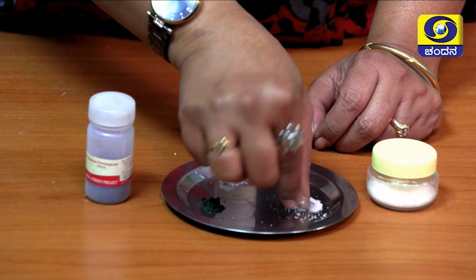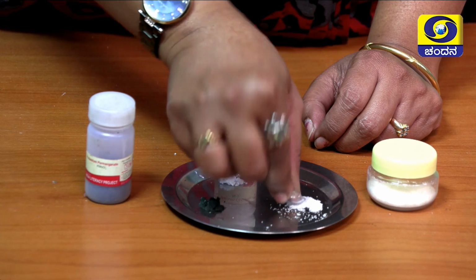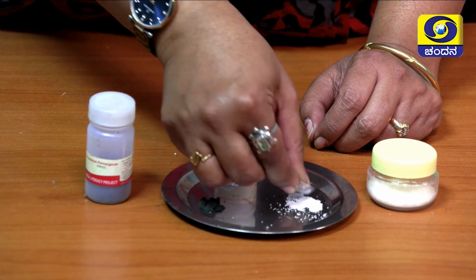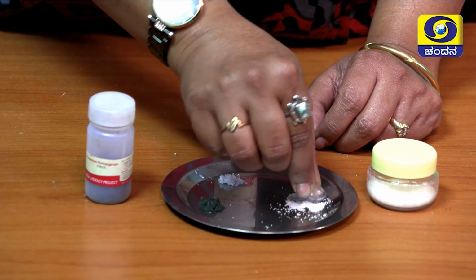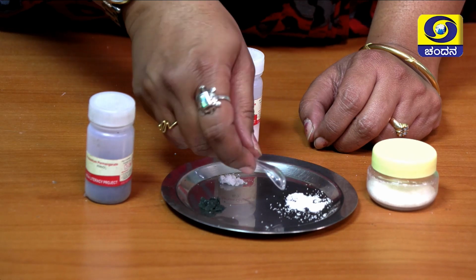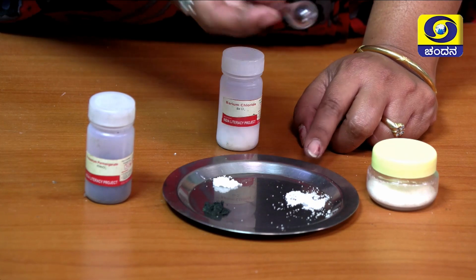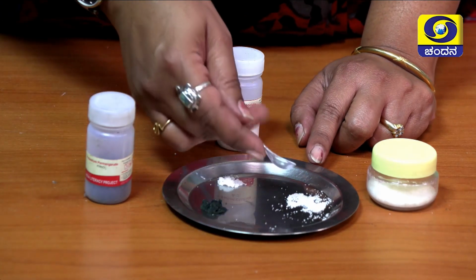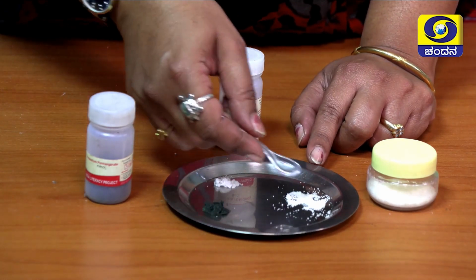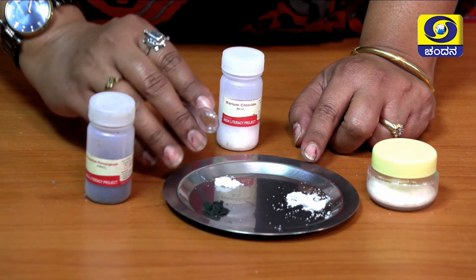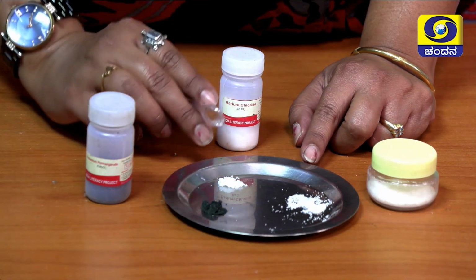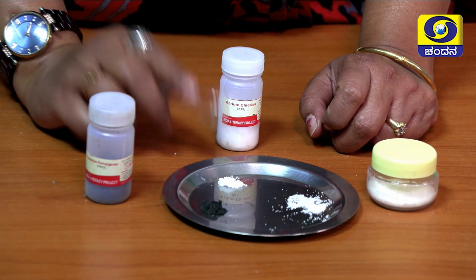See here, this is sodium chloride, your table salt. Whatever I do, I can just break it into more pieces, but not into the flour-like consistency that you have seen. A fine powder you cannot make with these ionic compounds.